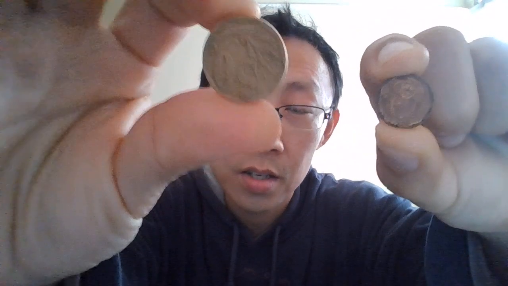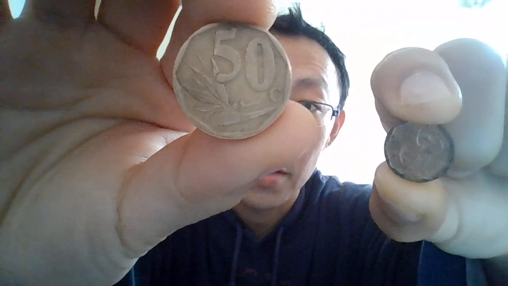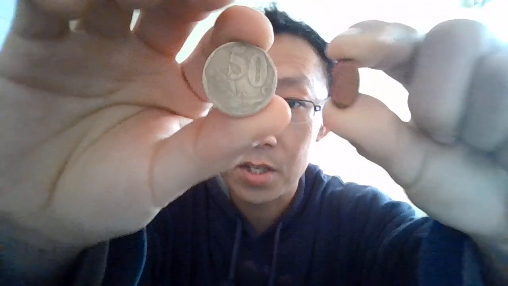You can see here, and this is the South African Reserve Bank logo once again. In the front, it's showing 50 cents. Much smaller in size in terms of the coin. The other I have is the 20 cents. Also very small, not as pretty and outstanding as the newer coins, you can see.